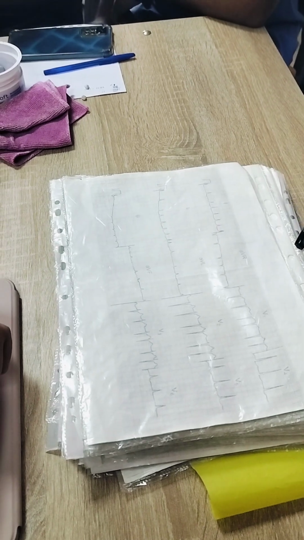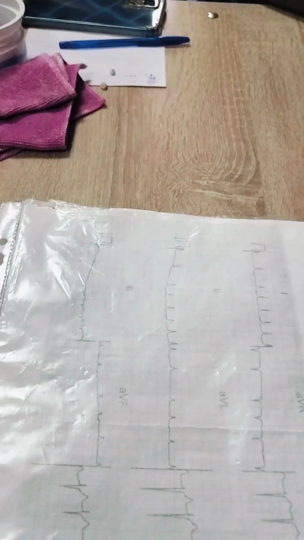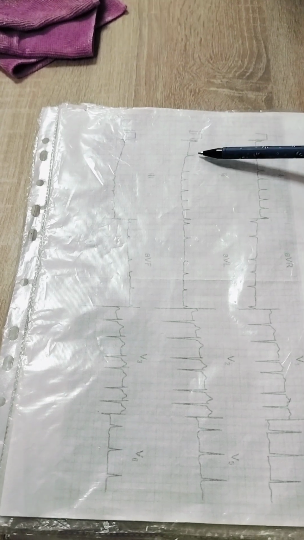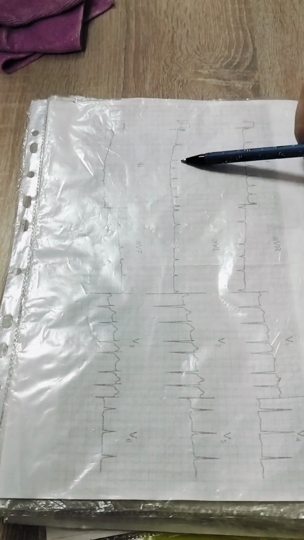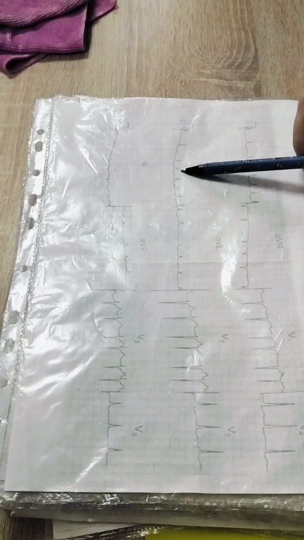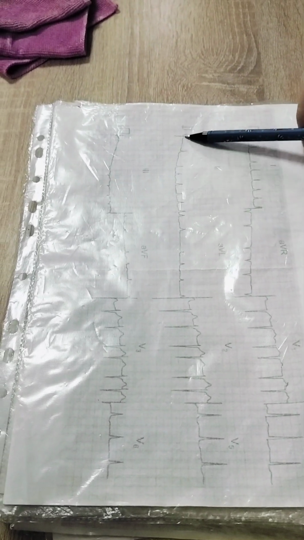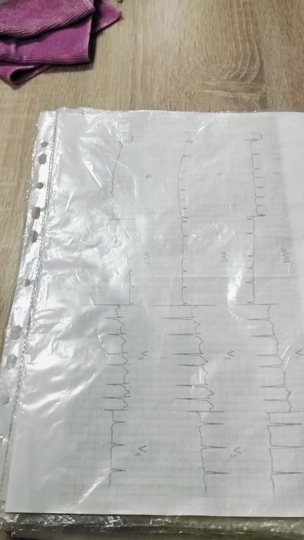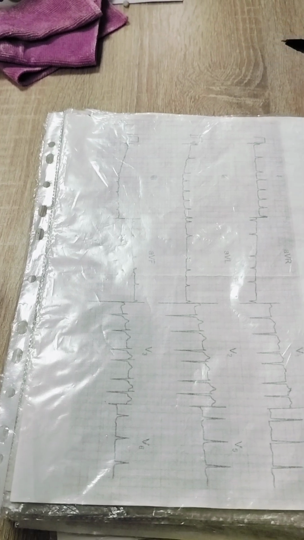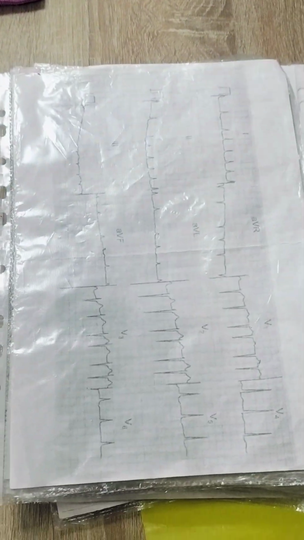Are these P waves? No, it's either electric line. There are no P waves, so rhythm is non-sinus. Next, this distance is longer than this one and this one. So distances are different. Rhythm is irregular. There is non-sinus arrhythmia. Non-sinus arrhythmia is named miliary arrhythmia or atrial fibrillation.